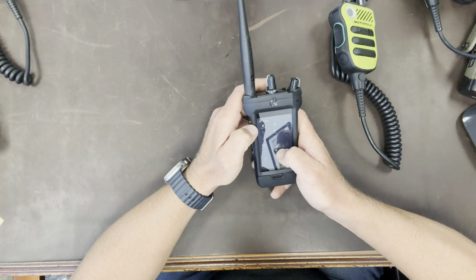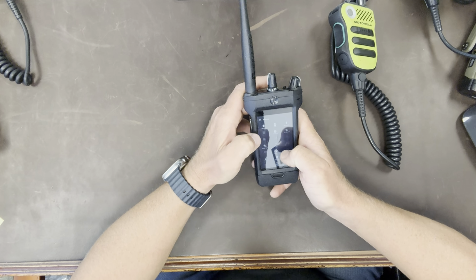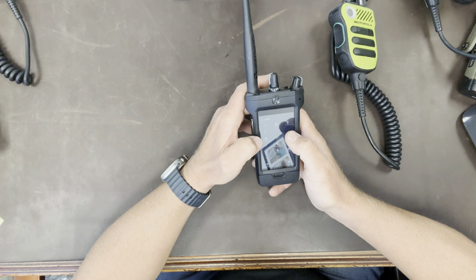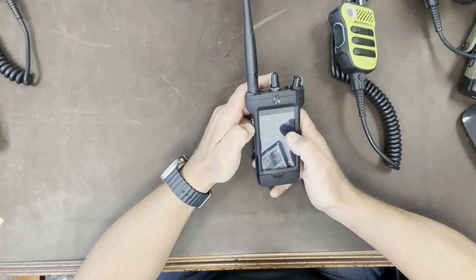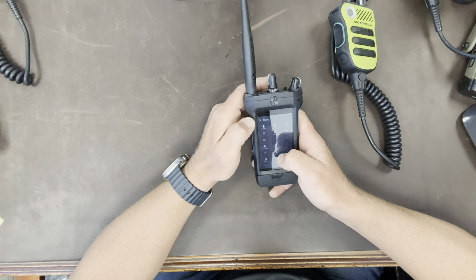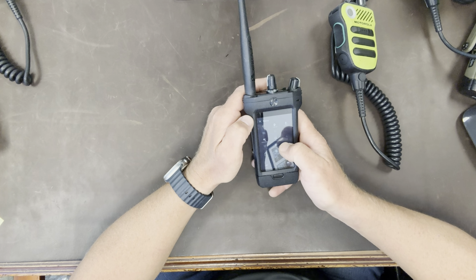Now, I feel like there are a few here that are grayed out, and I don't know if that means that they are available on the radio and I haven't enabled them in my software, or if I have enabled them in the software and they're not available on the radio. However, this is your menu with your features.